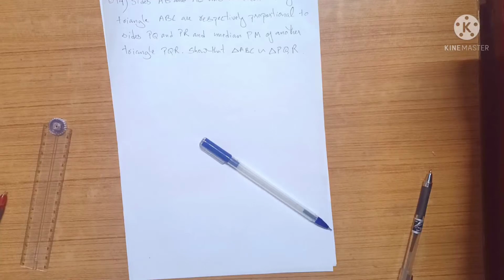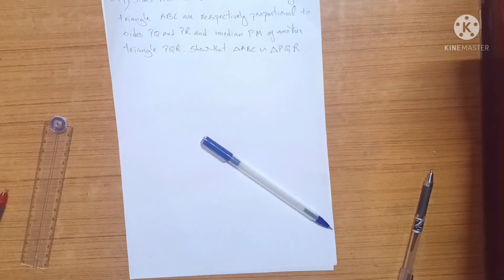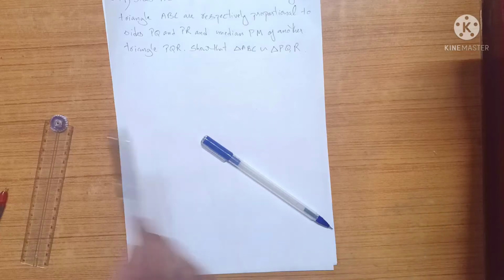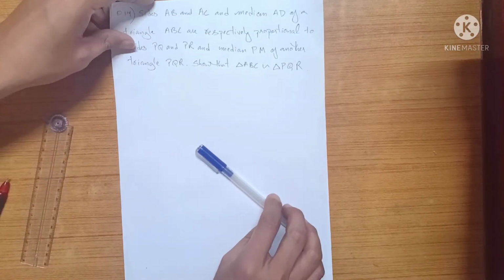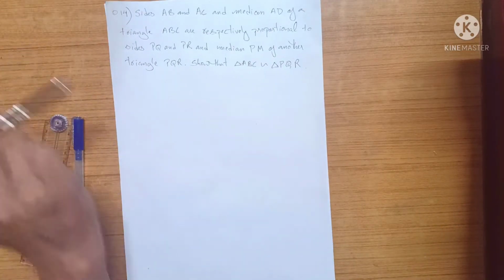Okay, let's start question number 14. It's a little complicated, so make sure you listen very carefully, okay? So let's read the question first.